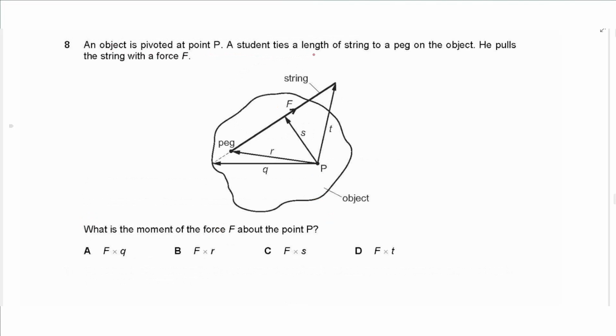A student ties a length of string to a peg on the object. He pulls the string with a force F. What is the moment of the force F about the point P? So we need the force multiplied by the perpendicular distance from the pivot. So the distance that is perpendicular to the force is S. So it is F multiplied by S. So the answer is C.